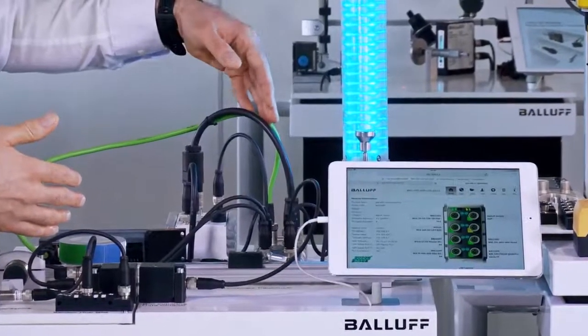We use JSON for that, so with the JSON protocol you can get those data to any external database. So IO-Link is a great basis if you think about digitalization, IoT, and any kind of smart production, smart factory. And of course, as I said, it is also important that this is easy.